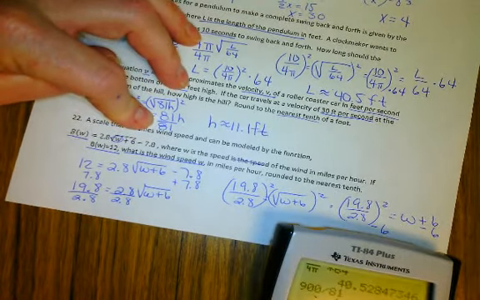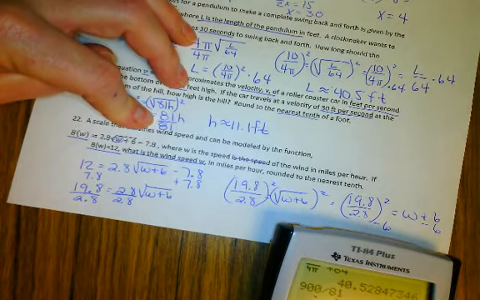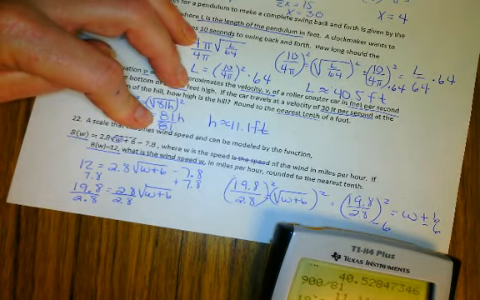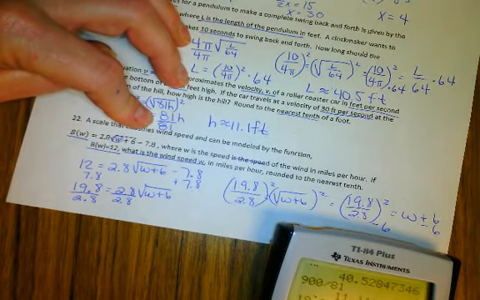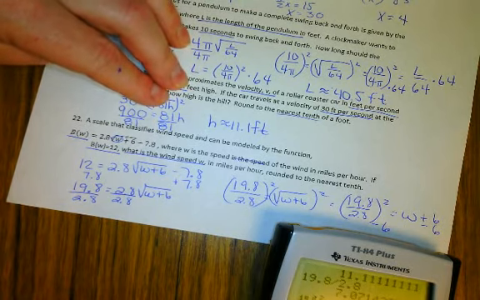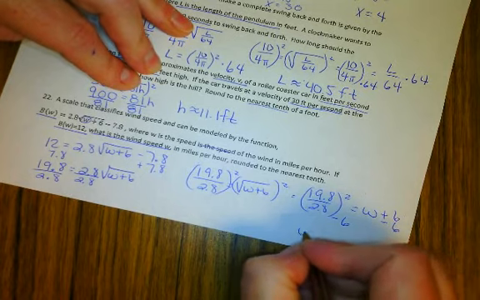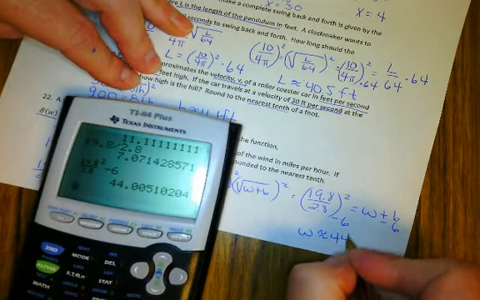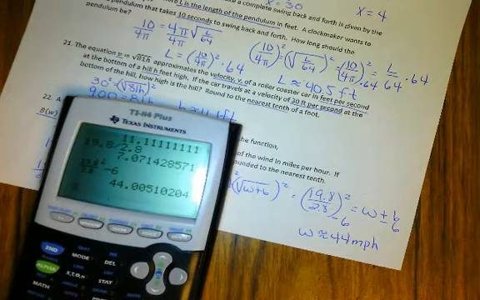Okay, so I'm going to put that whole thing in my calculator. So 19.8 divided by 2.8, squared, minus 6, and the wind speed is 44 miles per hour. So the wind speed is approximately 44 miles per hour.